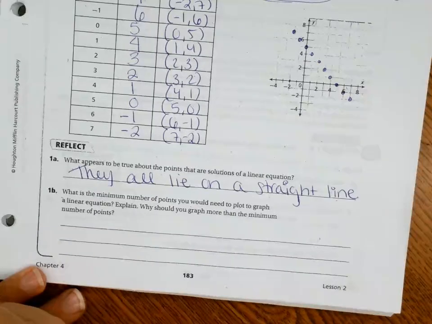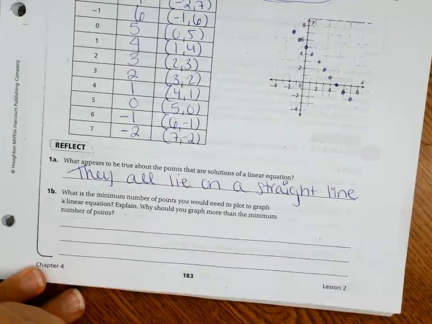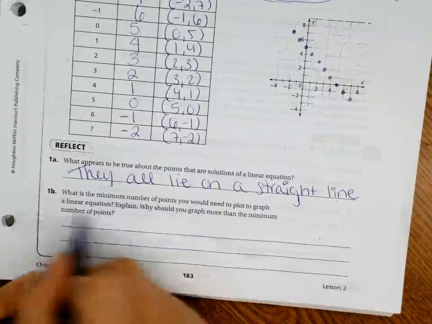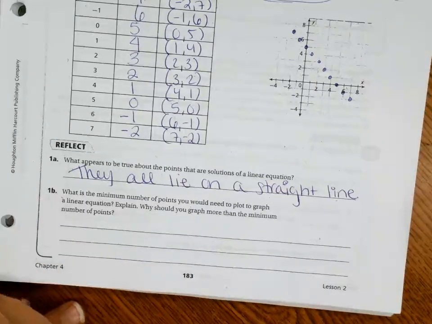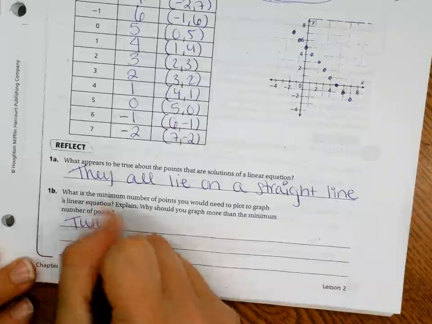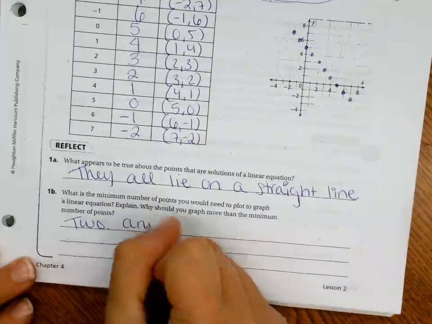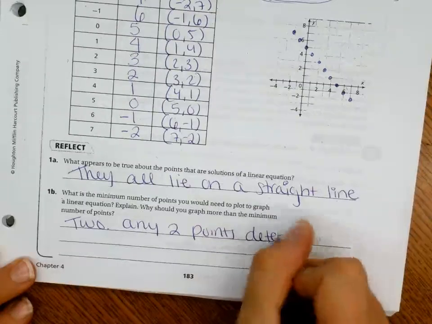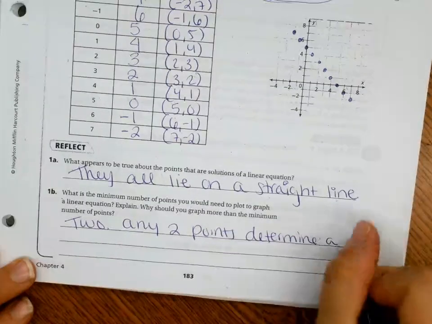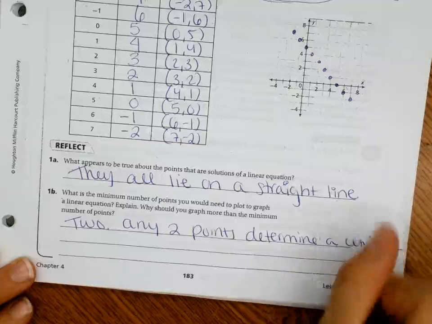What is the minimum number of points you would need to plot to graph a linear equation? How many points do you need to form a line? What's the minimum number of points to form a line? 2. Any 2 points determine a unique line.